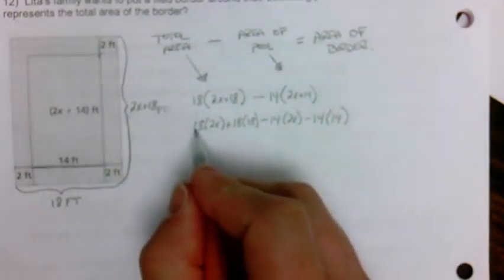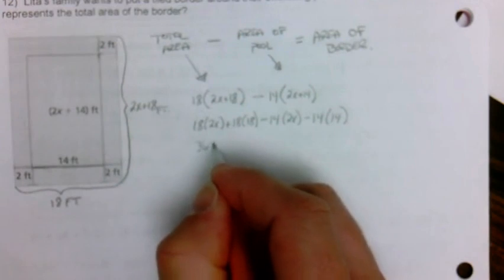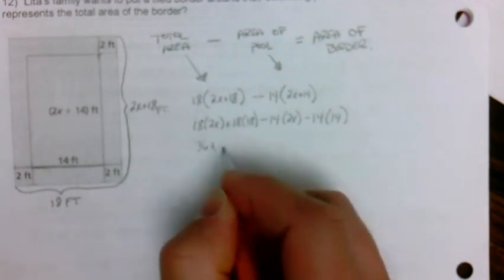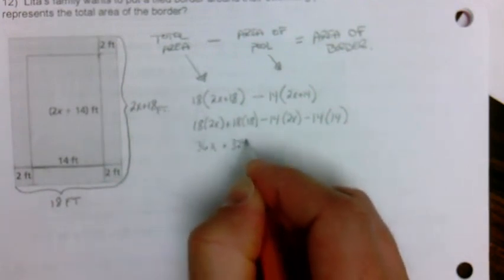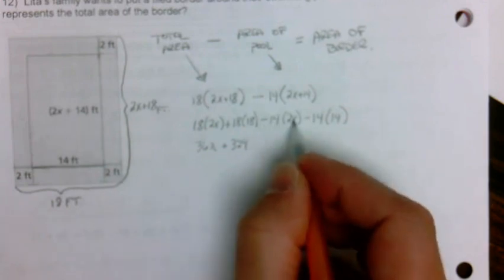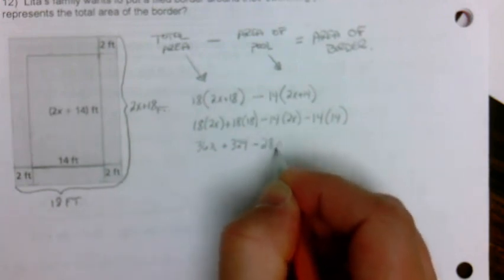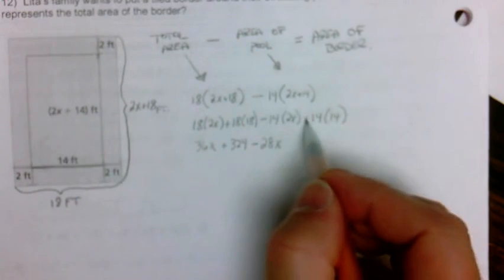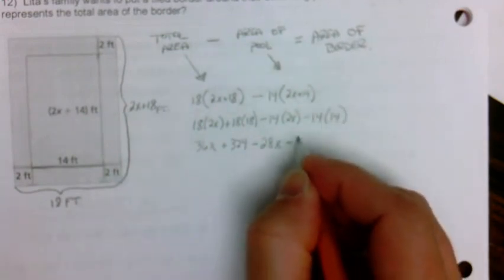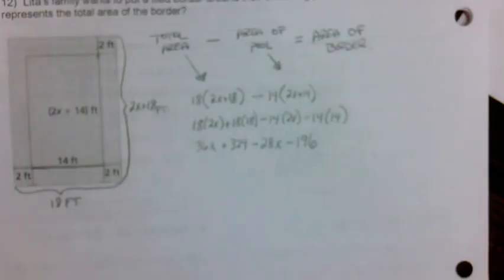When we multiply 18 by 2x, we get 36x. 18 times 18 is 324. Negative 14 times 2x is negative 28x. And negative 14 times 14 is negative 196.